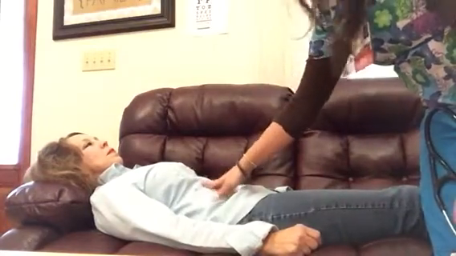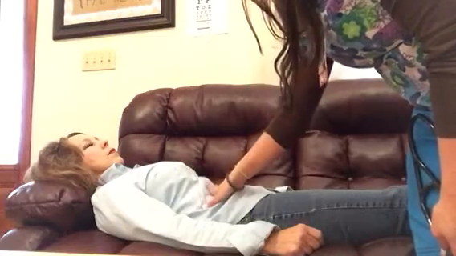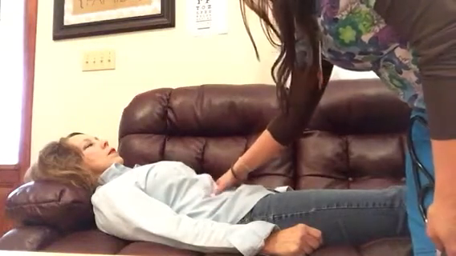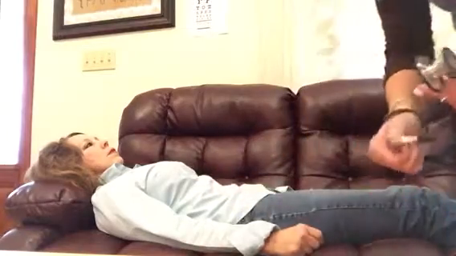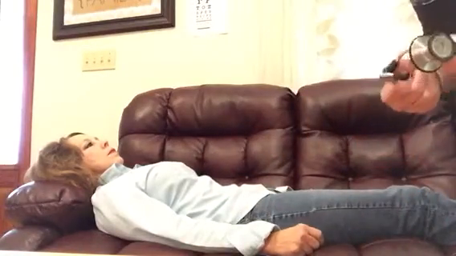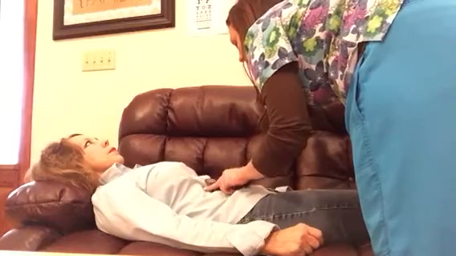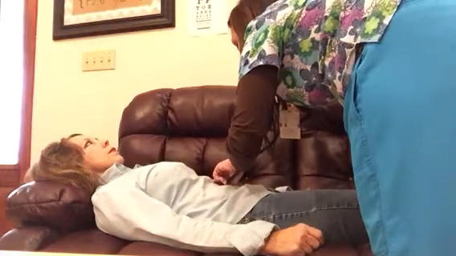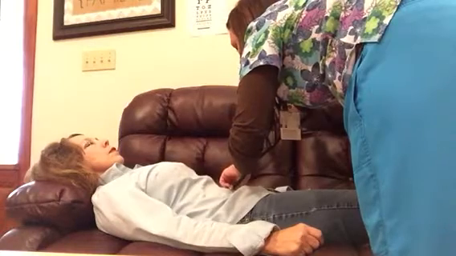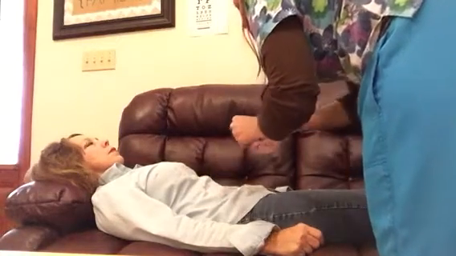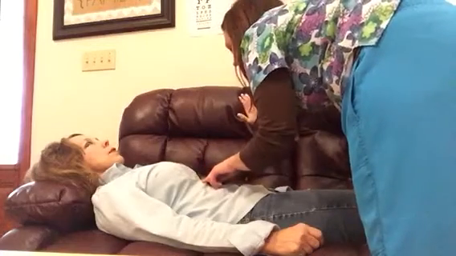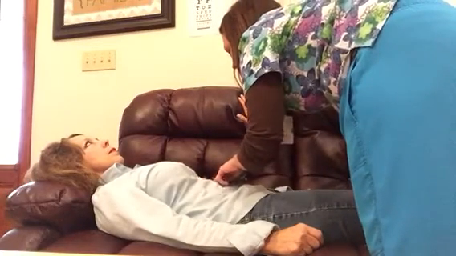Okay, next we want to look at the abdomen, and you just look at it. Normally you would not have any clothes on the stomach. Just inspect it. Everything looks normal. I don't see anything abnormal there. Then you would listen for bowel sounds. Then you would listen with the bell for bruits.